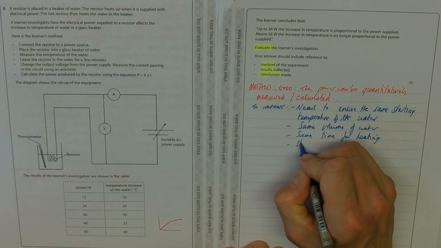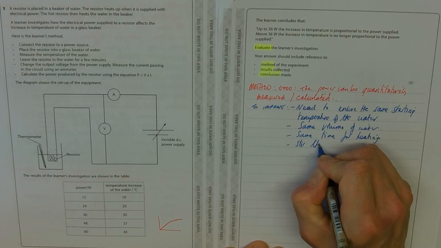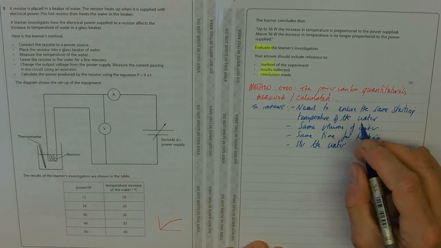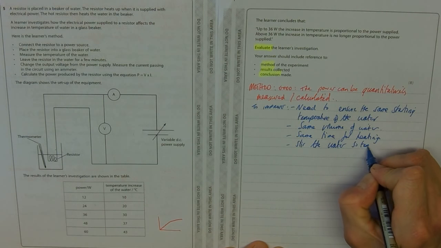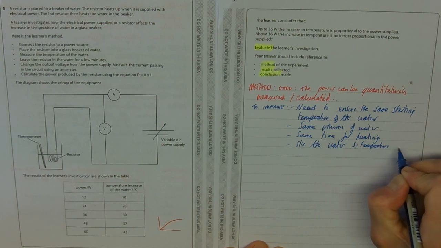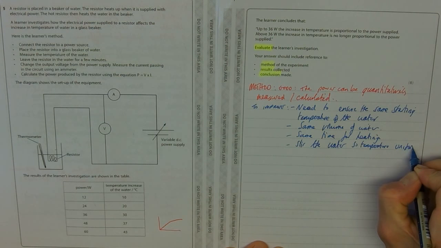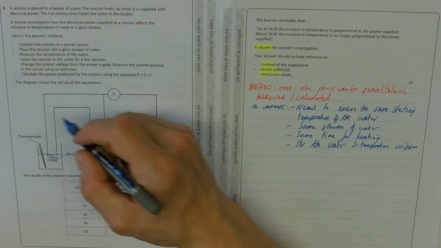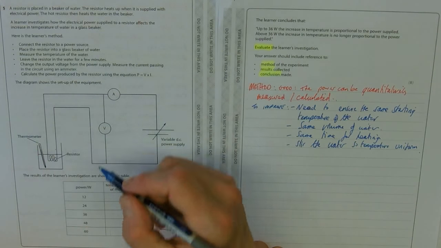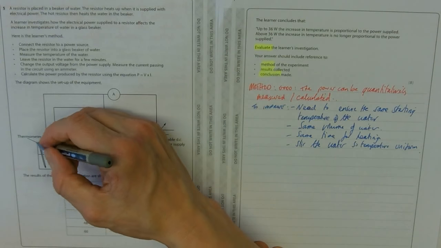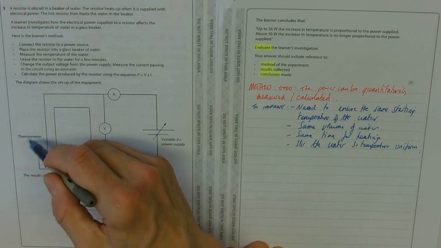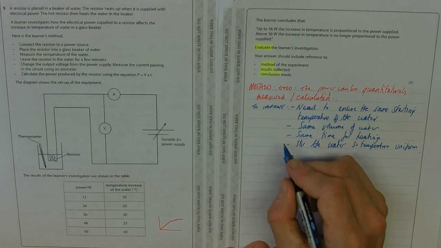So stir the water so the temperature is uniform, so the same all the way. And also we're losing heat out of this beaker, so you're not really measuring that because it's been lost.